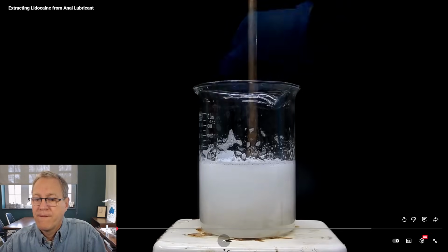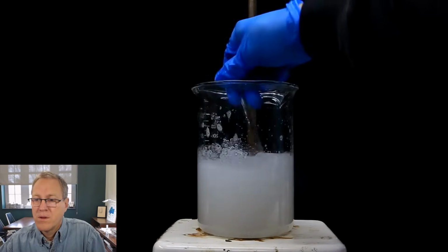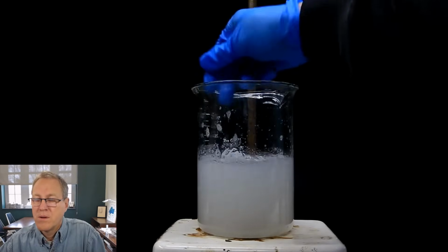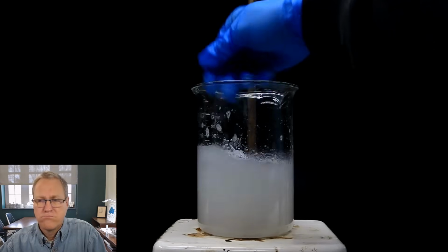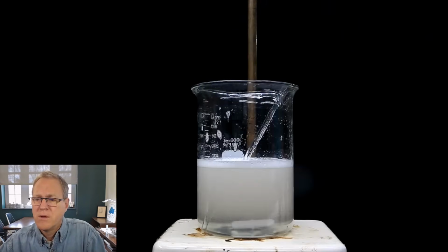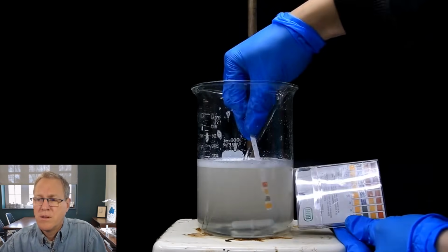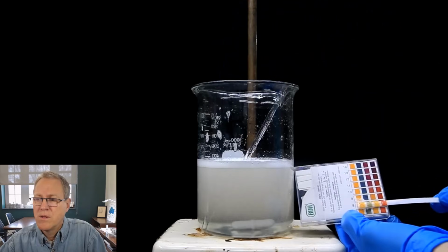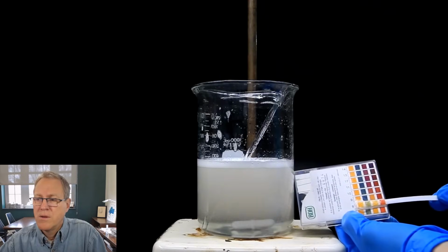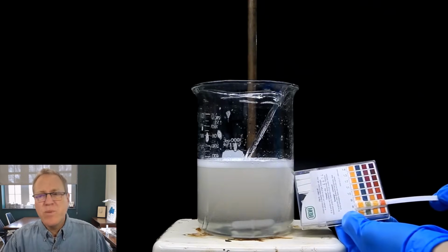I topped the beaker off to about halfway, but the amount of water that I added was pretty arbitrary. We just need to add enough to get a uniform solution and not 2 layers. As the bubbles start to clear, you can see we don't have any layers anymore, and just for good measure, I test the pH, and it seems to be around 7. Okay, so this is pH 7.